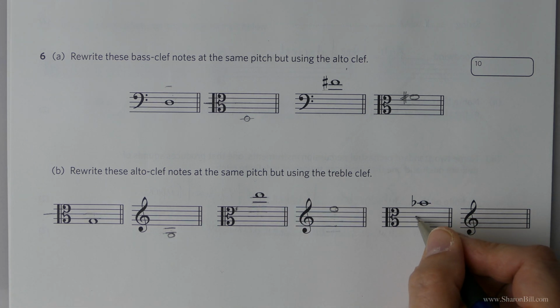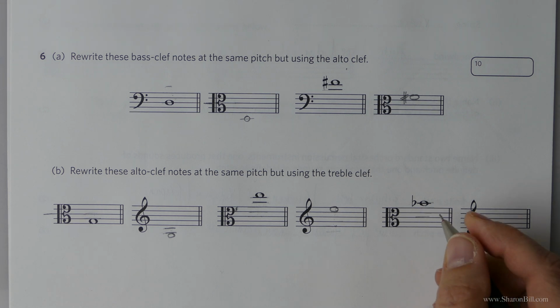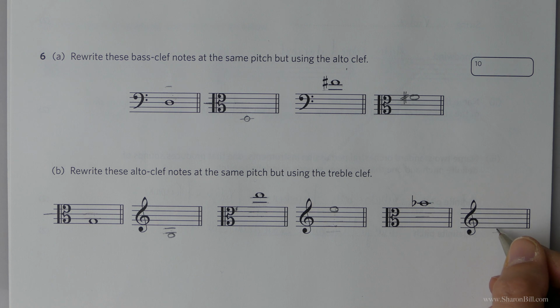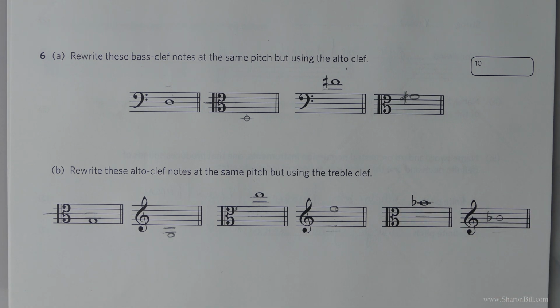So let's count from here. 1, 2, 3, 4, 5, 6, 7. So from middle C, 1, 2, 3, 4, 5, 6, 7. We're on the B flat above middle C. So there we go. That's soon done.